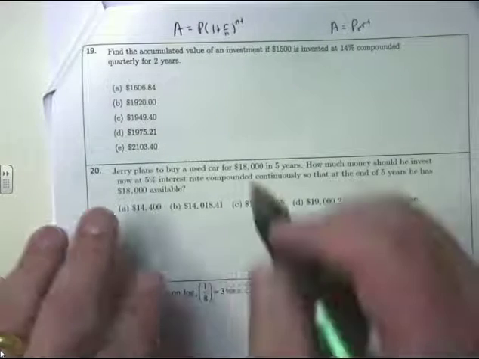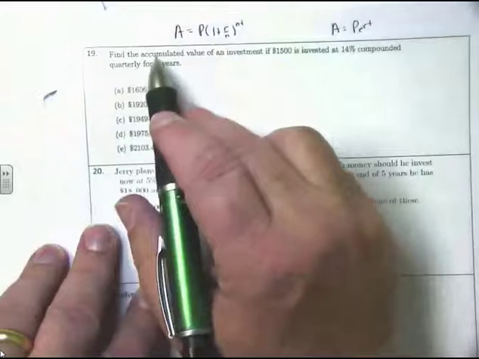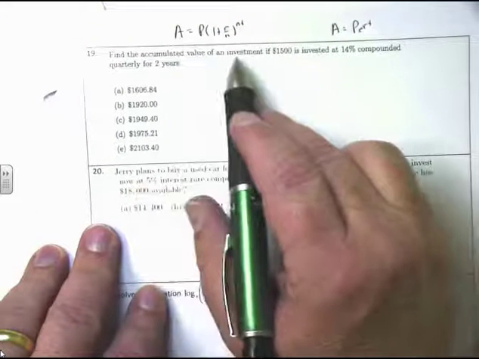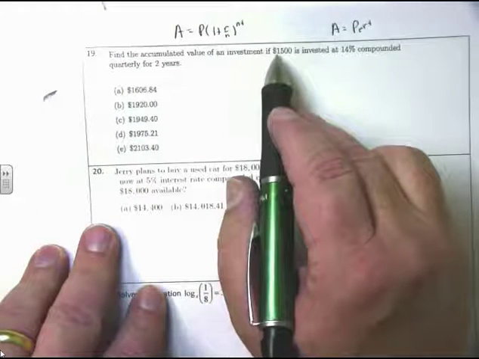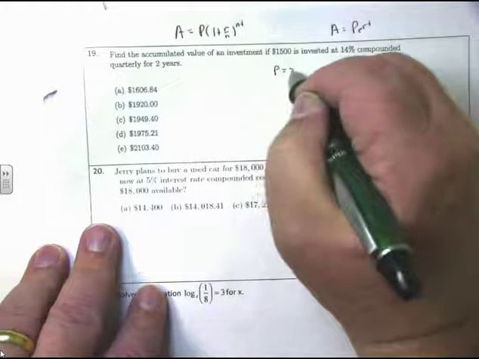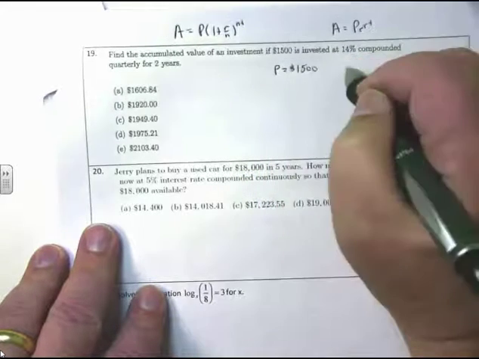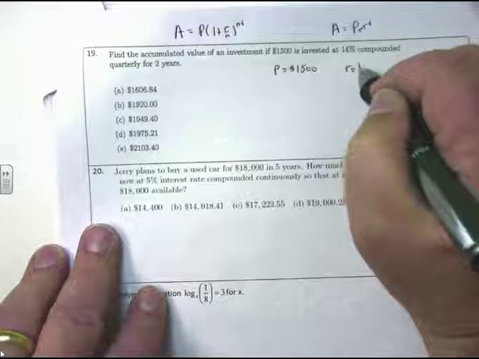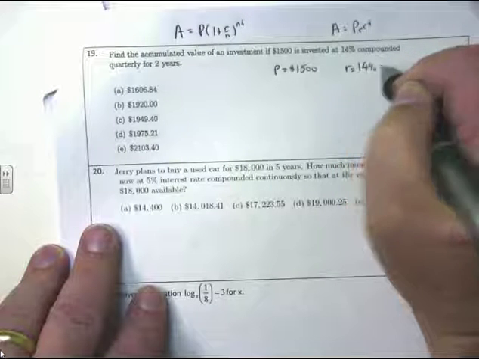So, find the accumulated value, that's find A basically, for an investment of $1,500, so that's my principal, that's how much I'm investing, $1,500, at 14% interest. Remember, percentages for people who can't do math.